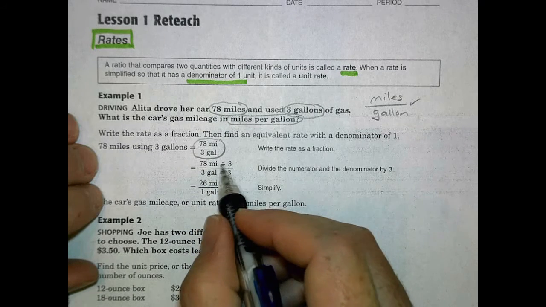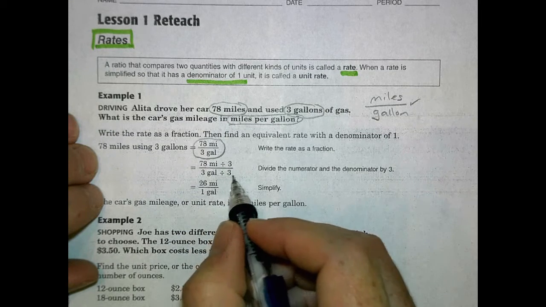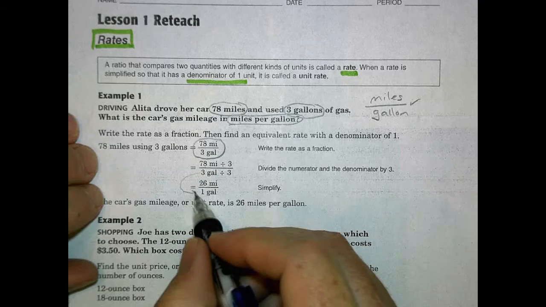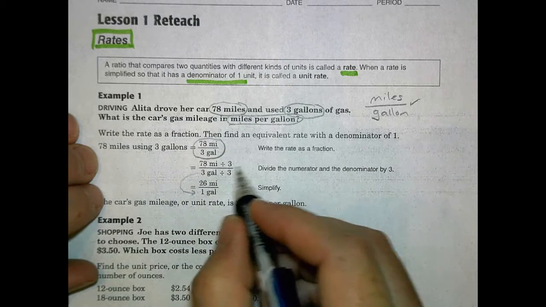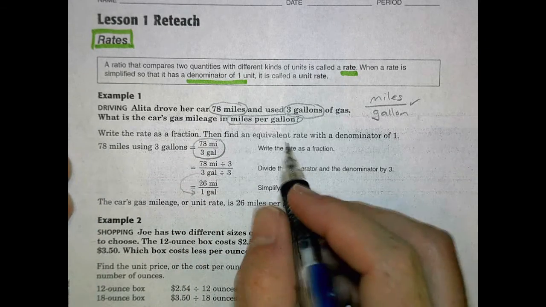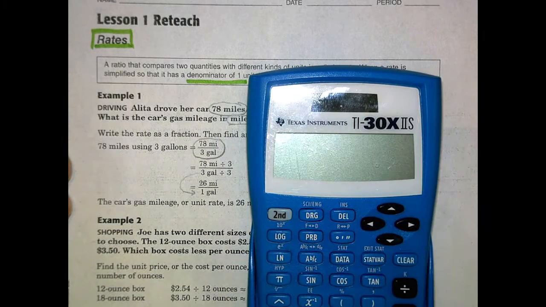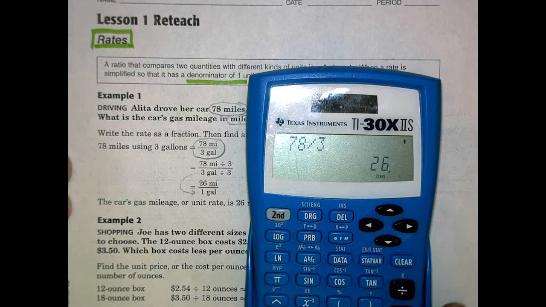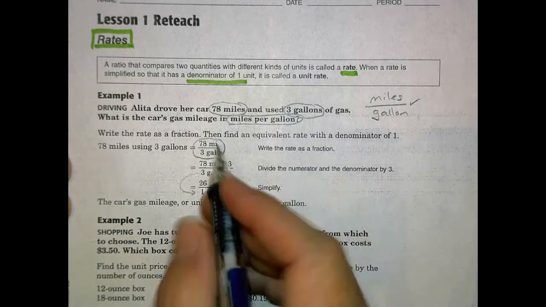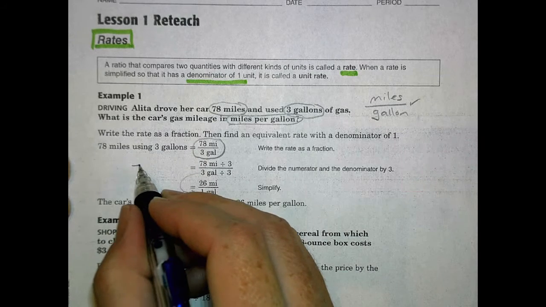Because 78 divided by 3 will give you something. 3 divided by 3 is 1, so that's how they get that 1 right there. And so you have 78 divided by 3. Now again, I could use a calculator, and we could do 78 divided by 3, and get an answer of 26. But in your case here, we want to make sure that we know how to do that.